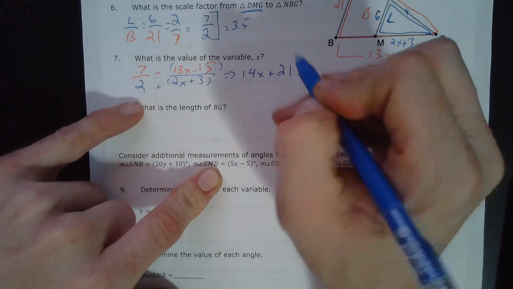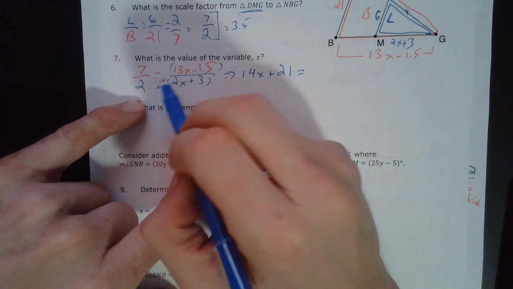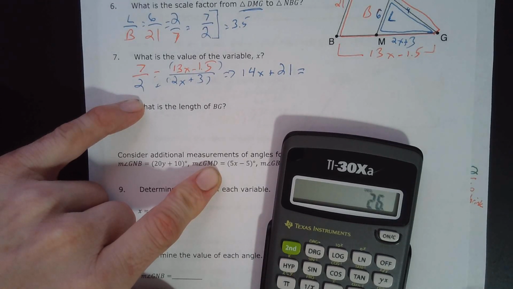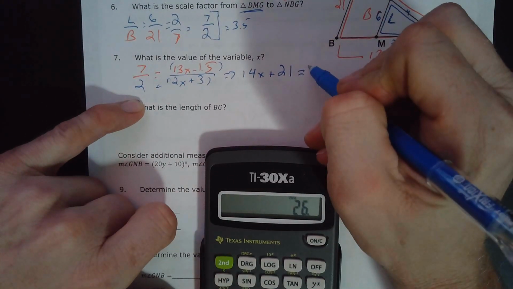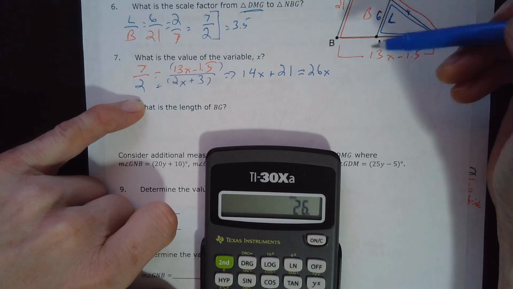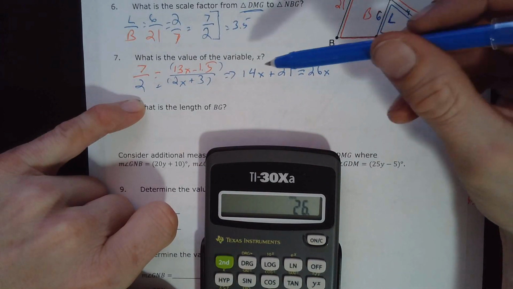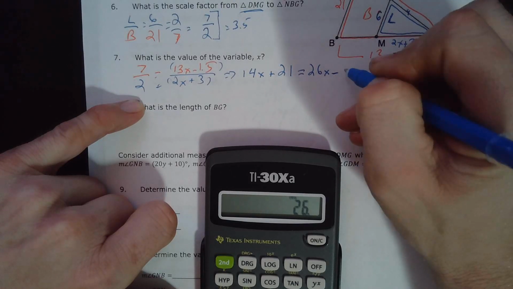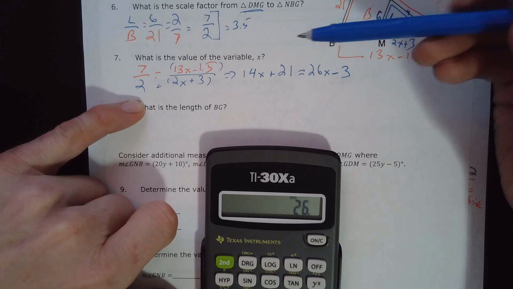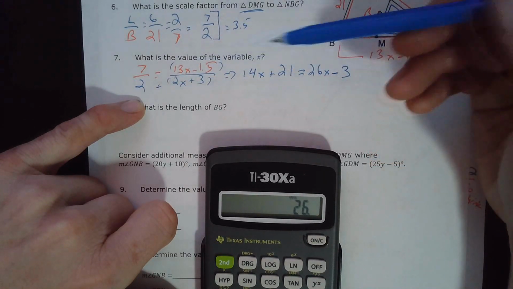That's going to be equal to 2 times 13, which is 26x. And then we have minus 3.